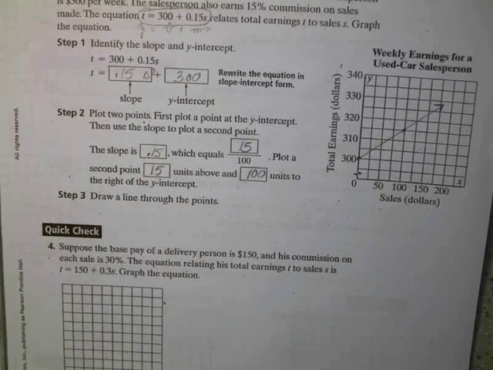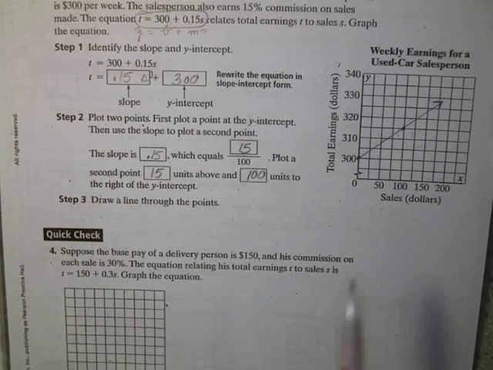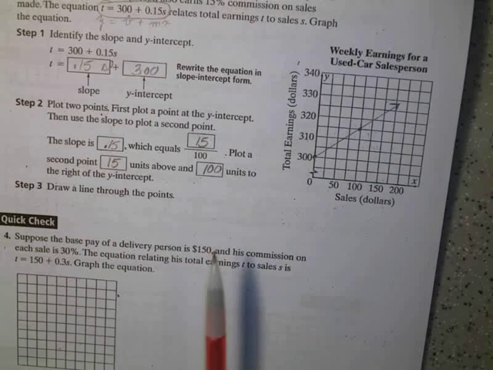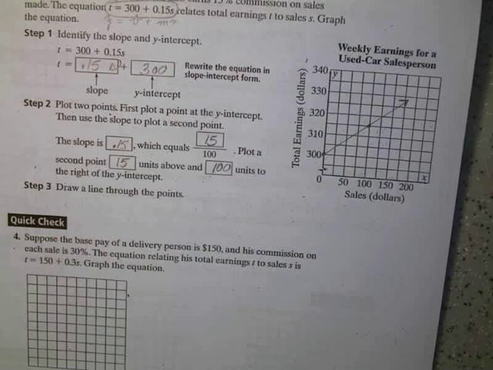Okay, and then there would be that. All right, and you also have a quick check that is going to be similar to this down here. You're going to be able to pick your own scales for each of these, so choose wisely. Be sure you're doing it in pencil so that if you mess up, you can fix it. It may take a little bit of adjusting on your part.